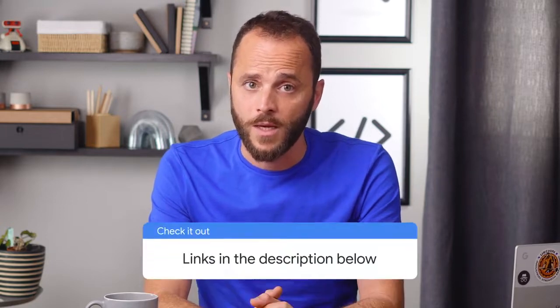If you're looking to configure Search Console data in Analytics, that's an entirely separate process. Check the link below to learn more.